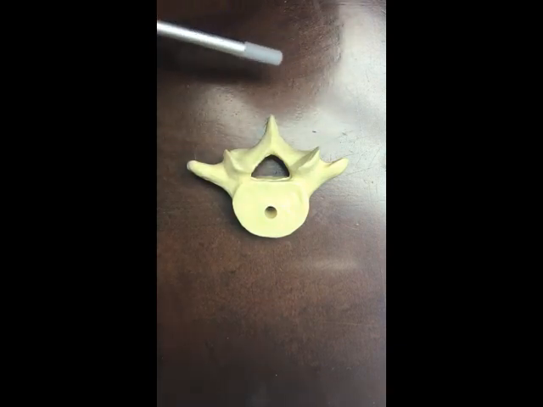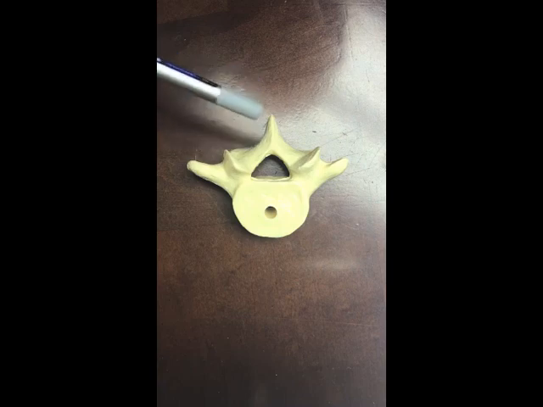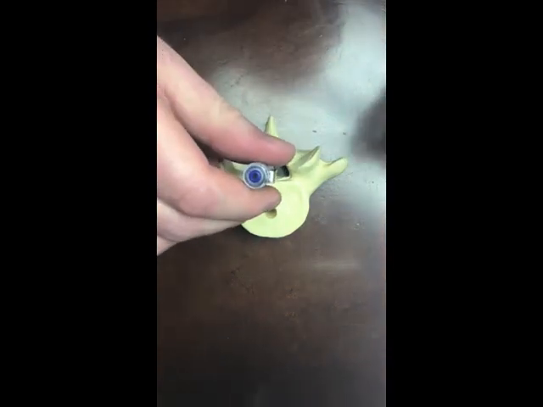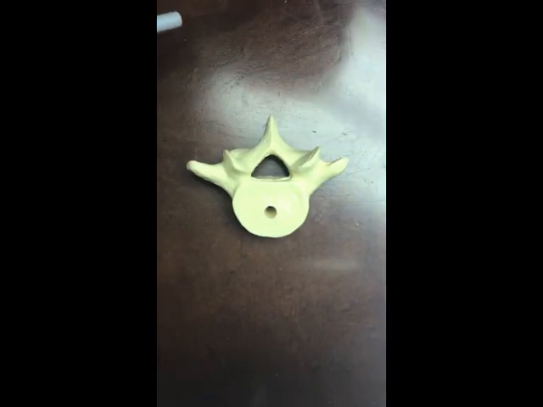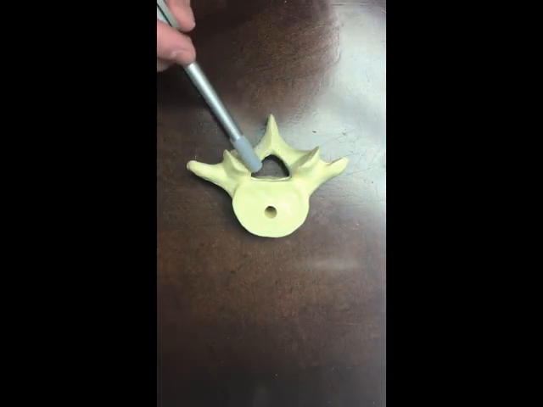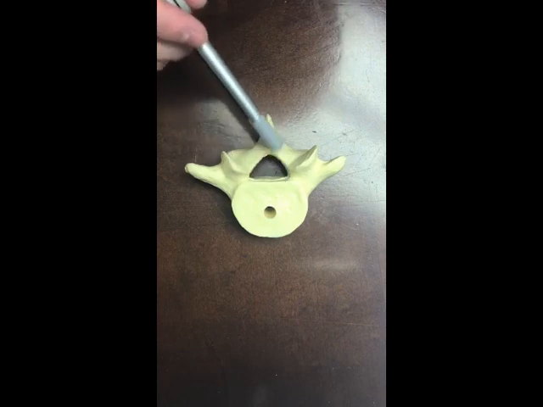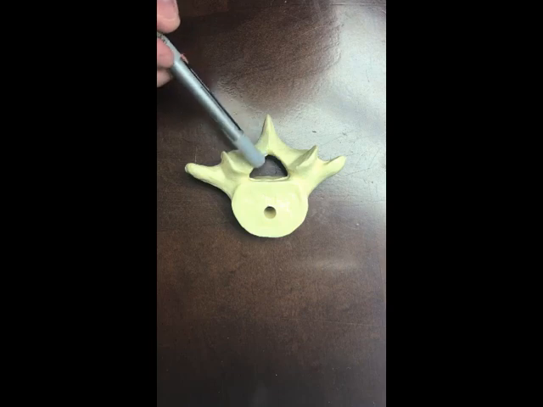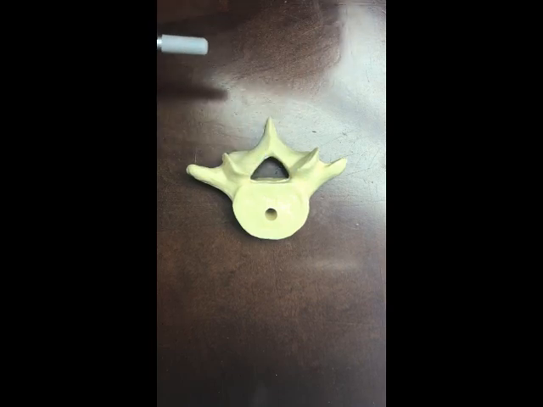The vertebral canal is basically all of the vertebral foramen stacked together. So you stick this through here, it's one vertebral foramen on top of the other. And then the vertebral arch, which is this structure right here, is formed by the pedicles and the lamina. So you're not including the vertebral body. It's this arch right here. So pedicle, lamina, lamina, pedicle.